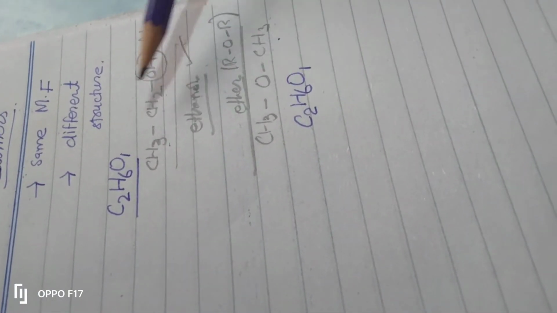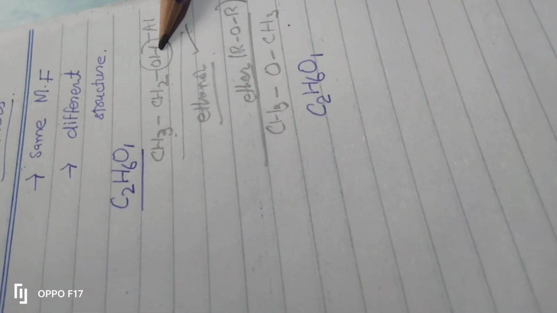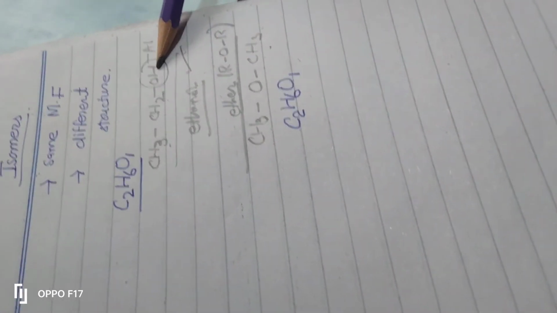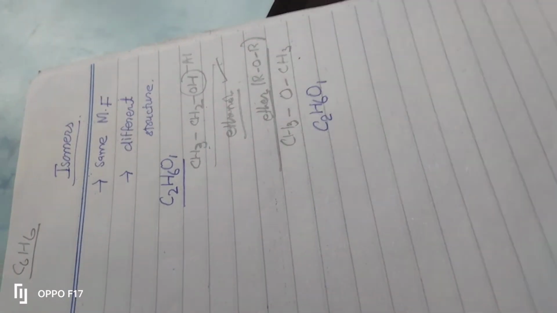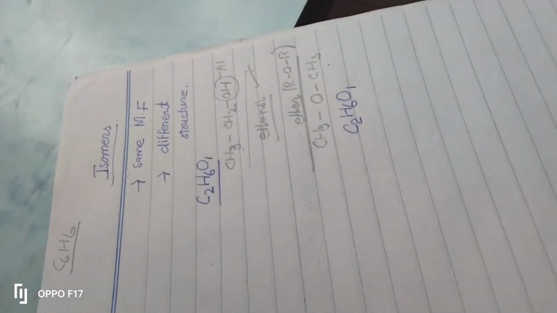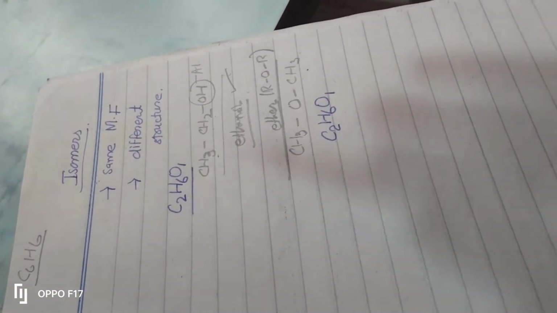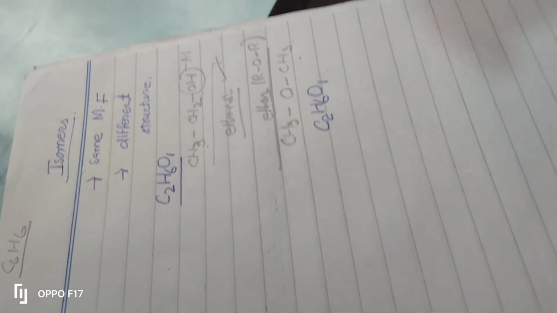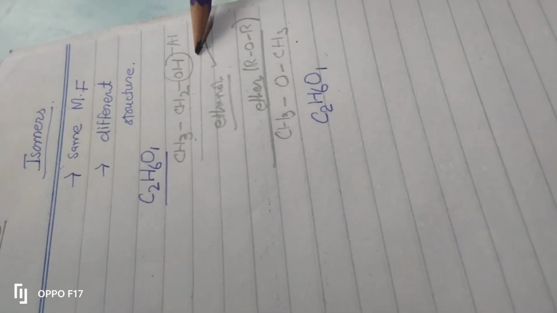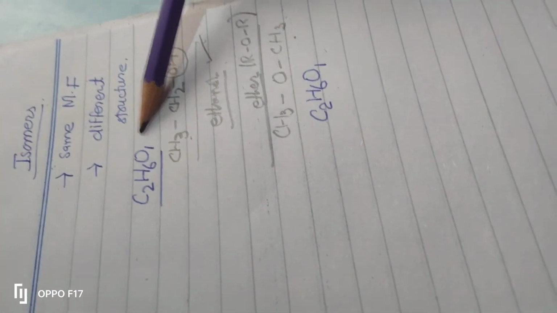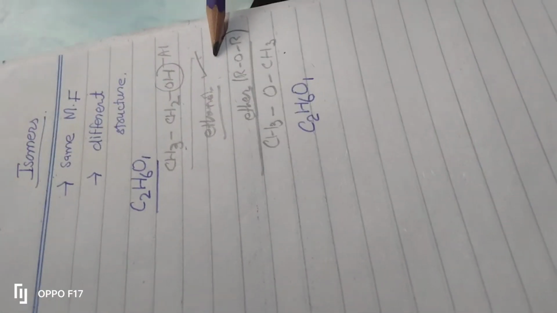So these both have the same molecular formula, but they have different structures and different functional groups. These two are very different from each other, they don't have any similarities. This is an alcohol and this is an ether. But their molecular formula is the same while their structural formula is different, so they are known as isomers. I hope the concept of isomers is clear.